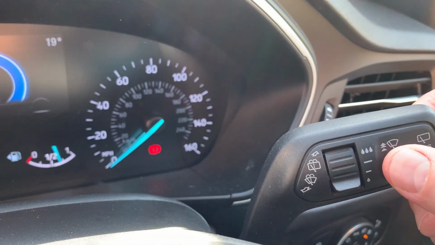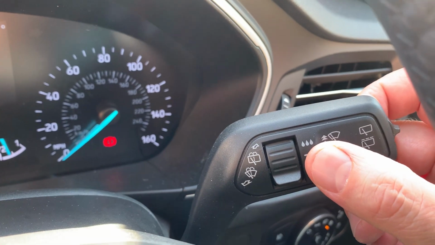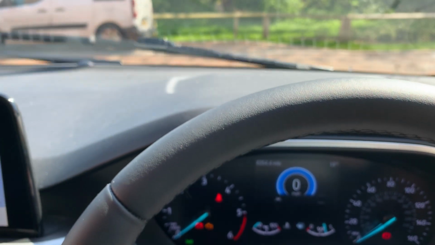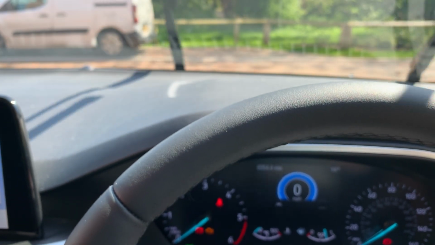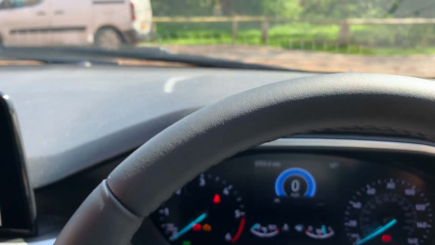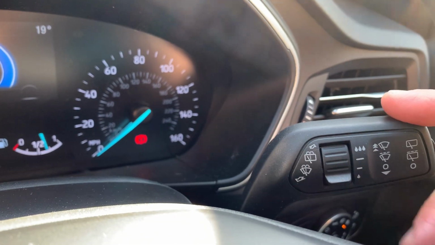Last icon up, constant wipe. That has 2 arrows next to it, which means there's 2 speeds. So going to push this up again. That's a slow constant wipe, and if I knock it to the top, a faster constant wipe. So you've got different speeds which you can adjust according to how heavy the rainfall is.